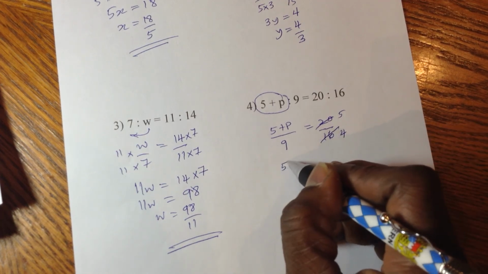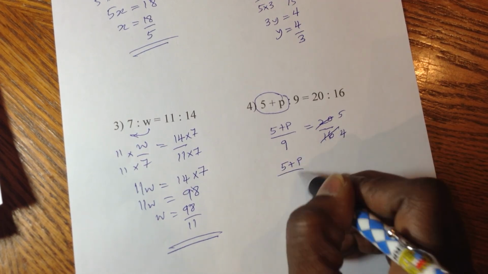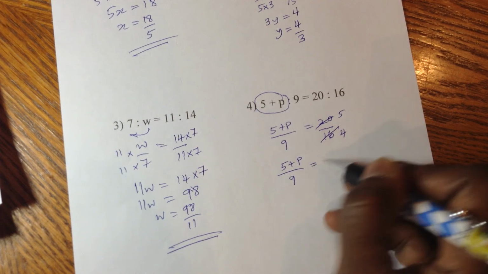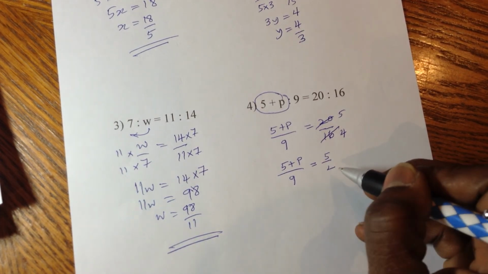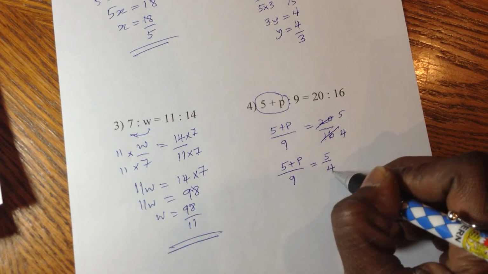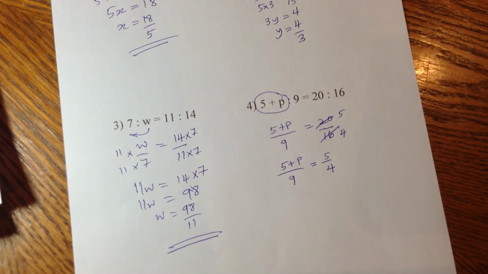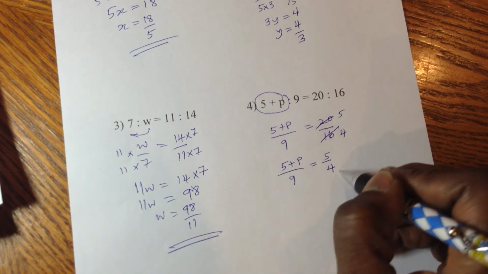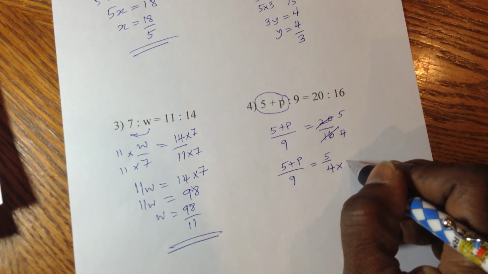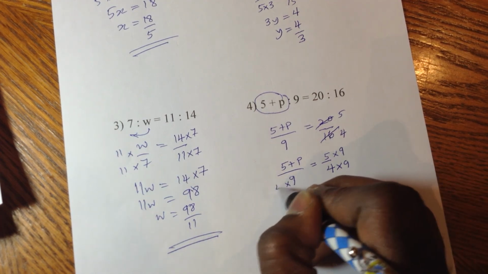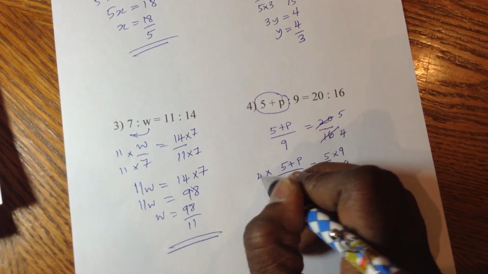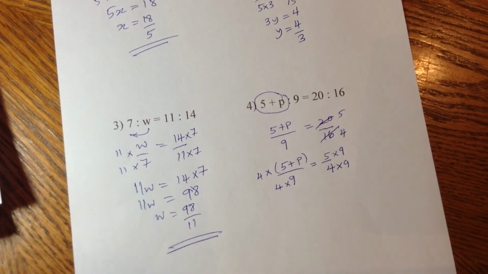So I'm going to get 5 plus p over 9 equals 5 over 4. Times here by 9 and times here by 9, times here by 4 and times here by 4 to create the same denominator.